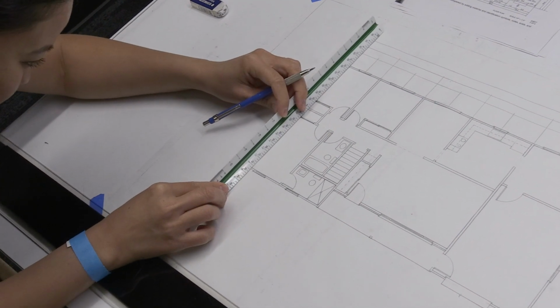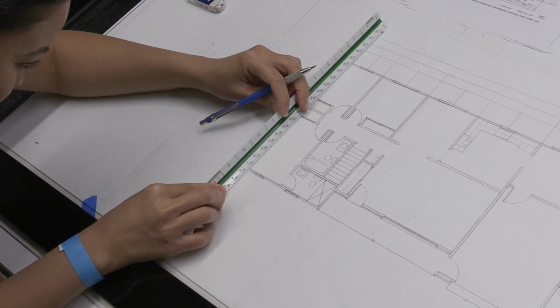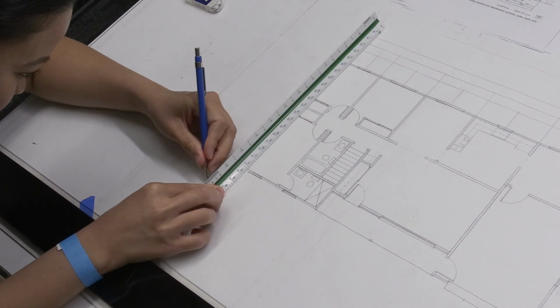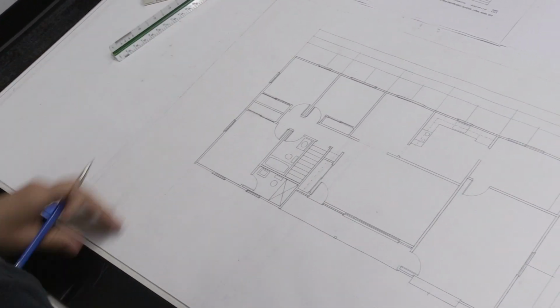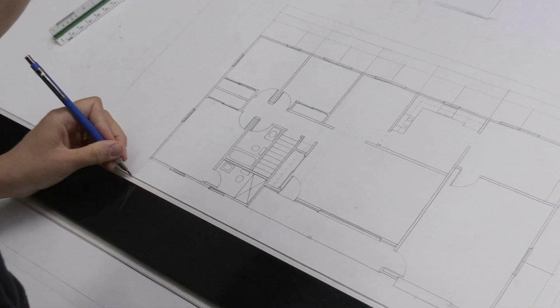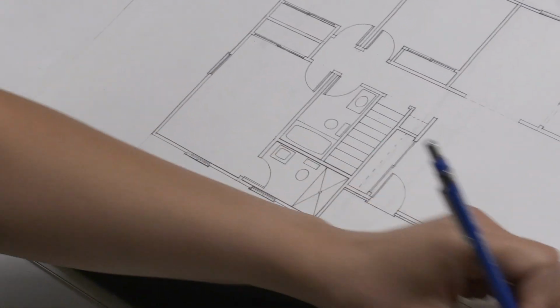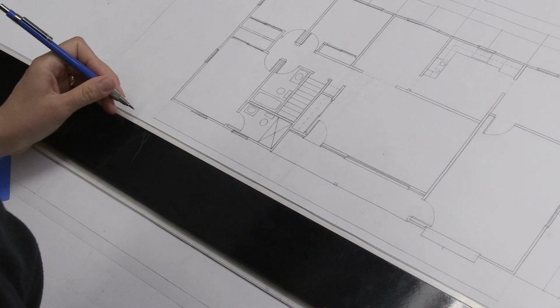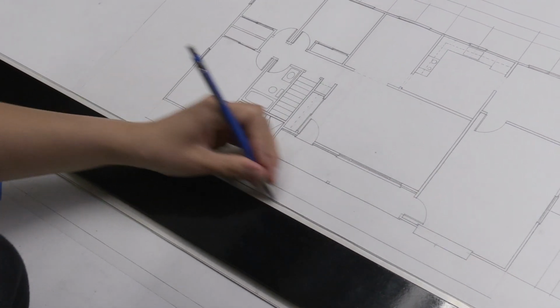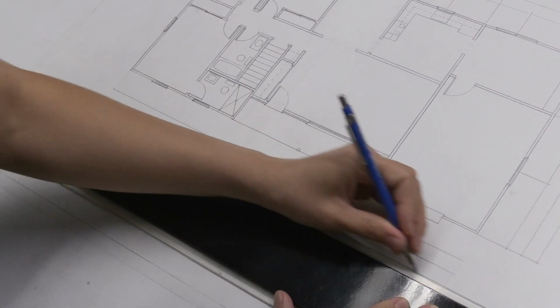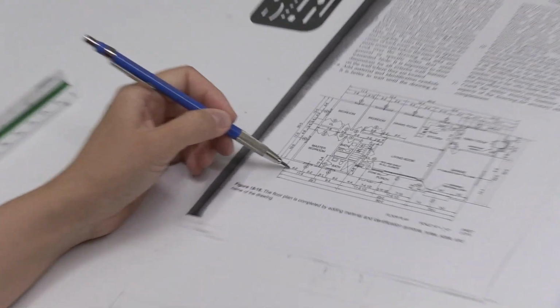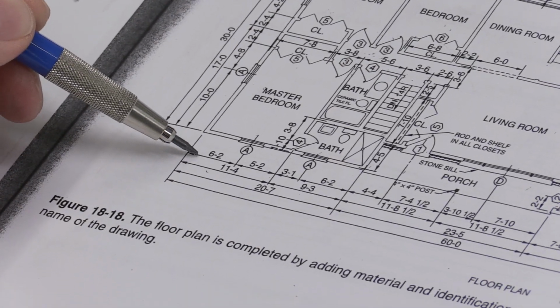And then second line is gonna be 1/2 inch, and another third line is gonna be 1/2 inch also. So now I'm drawing horizontal lines. 1, 2, and 3. And as you notice on this floor plan, we're actually having 4 dimension lines, 1, 2, 3, 4.